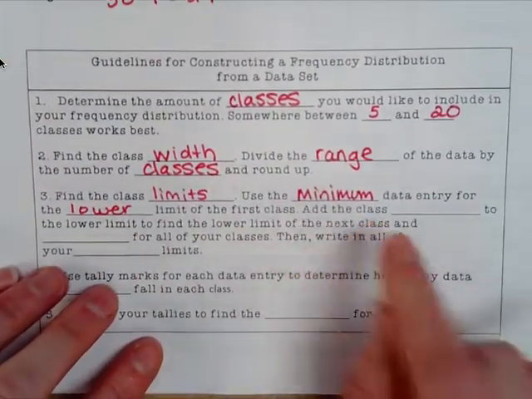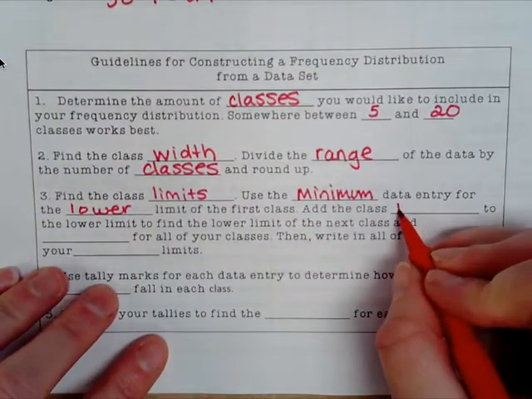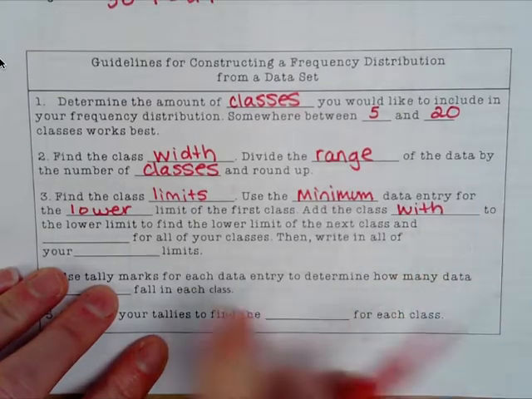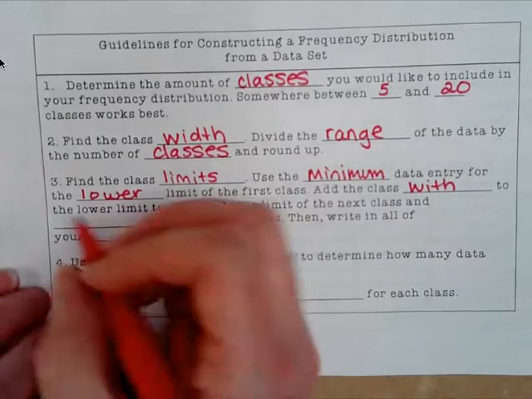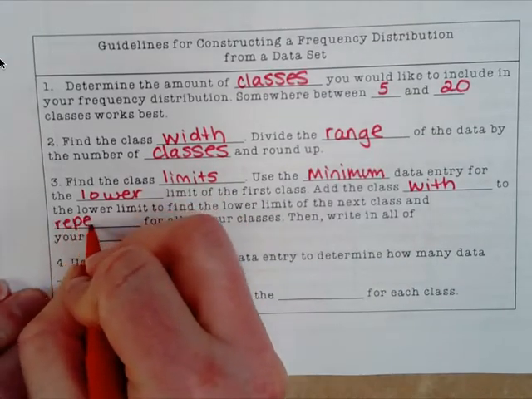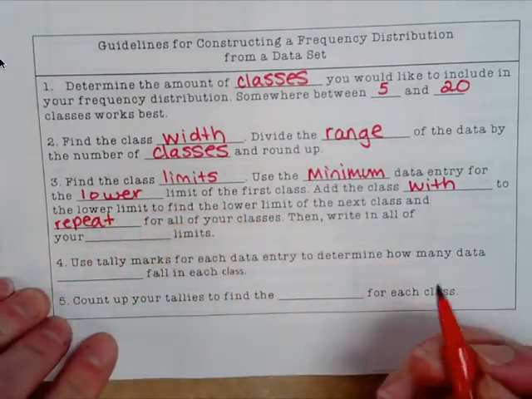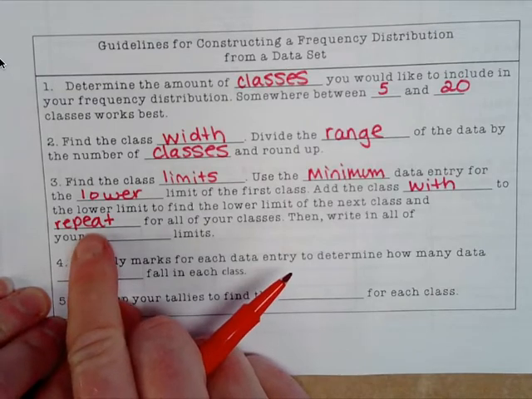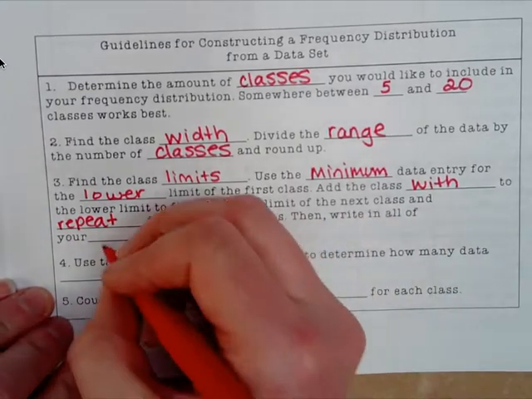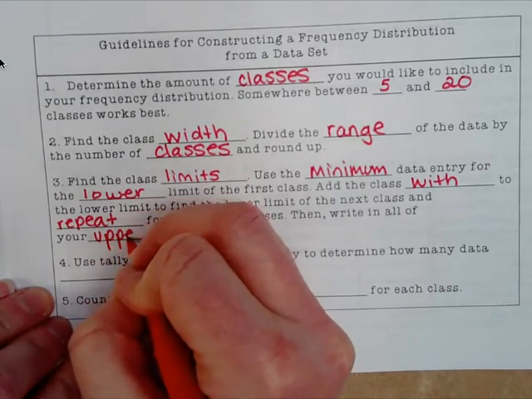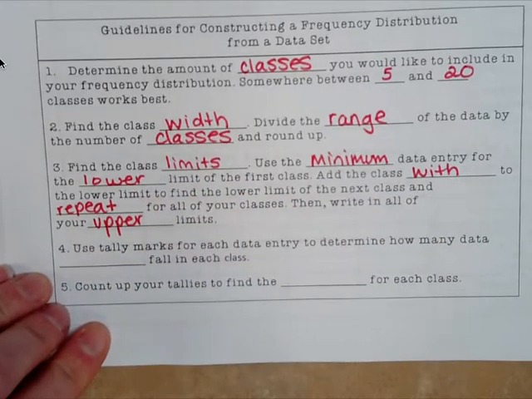And then you're going to add the class width to the lower limit to find the lower limit of your next class, and then repeat until you get all of your classes. Once you get all your lowers, then you can write all of your upper limits. This seems kind of foreign at first, but we're going to do an example after we write these.